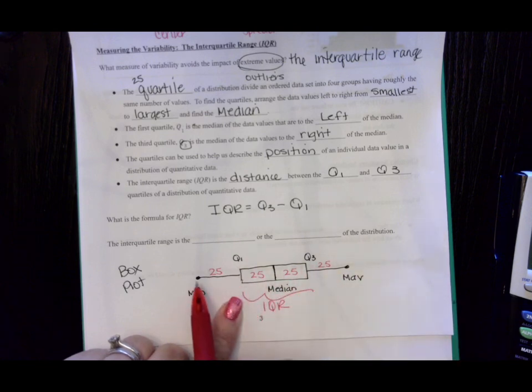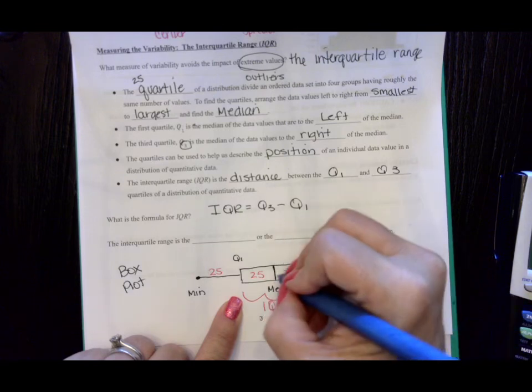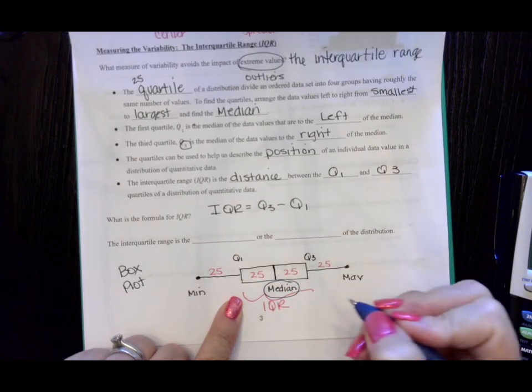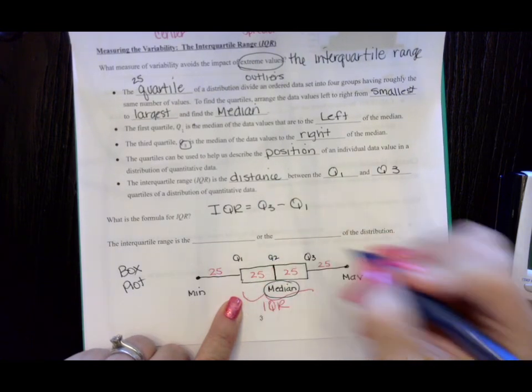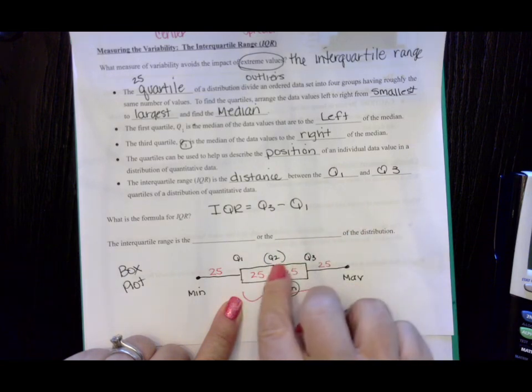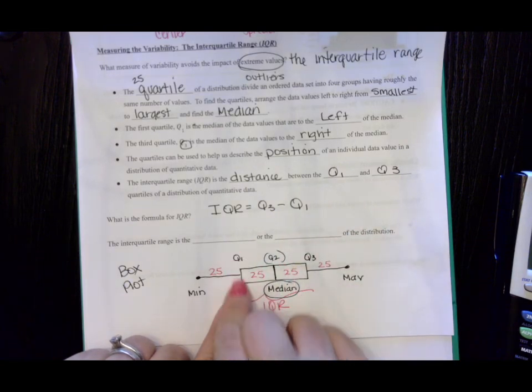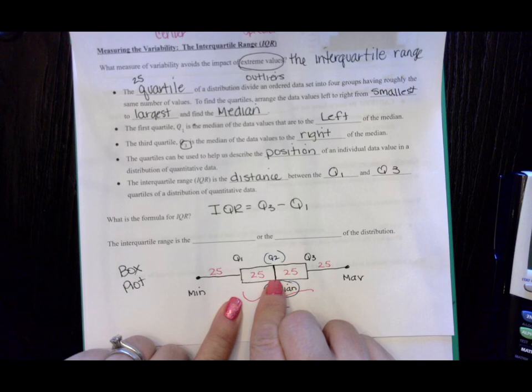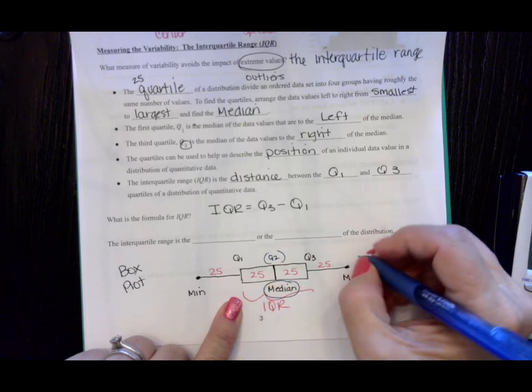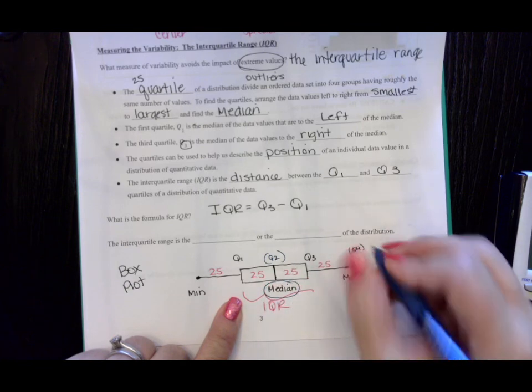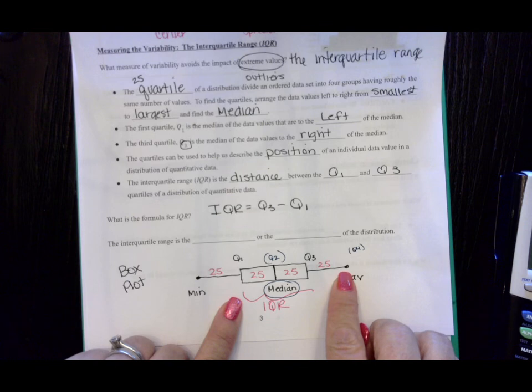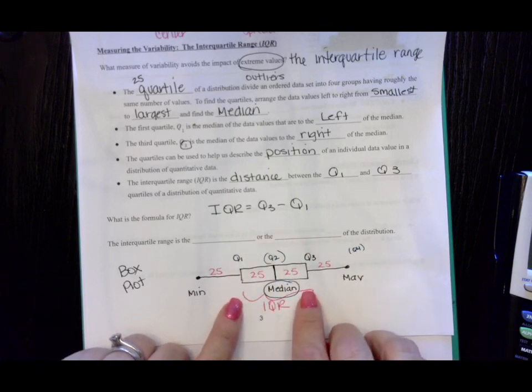If you're going left to right, we would say this is Q1. I'm going to write this down just for description here: this is the median, but technically it's Q2. We don't write it as Q2. But really we've got the first 25%, the second 25%, the third 25%, and then technically this over here is Q4, the last 25%. Okay? So this is the concept of IQR.